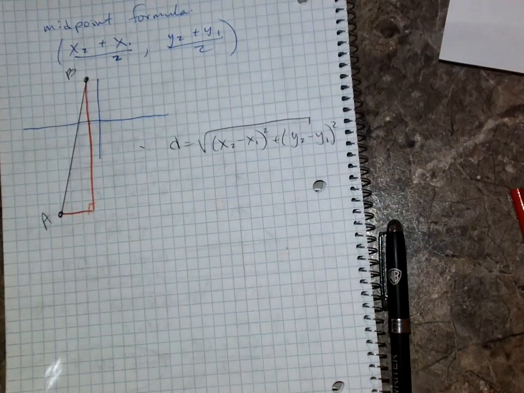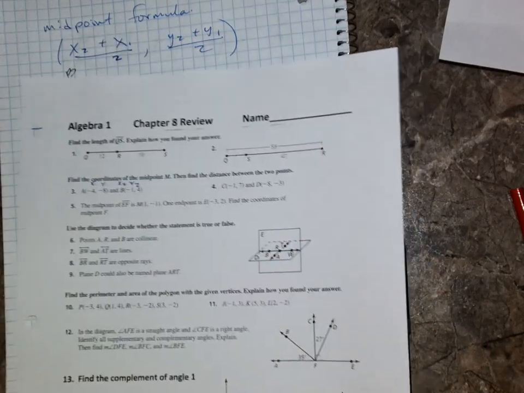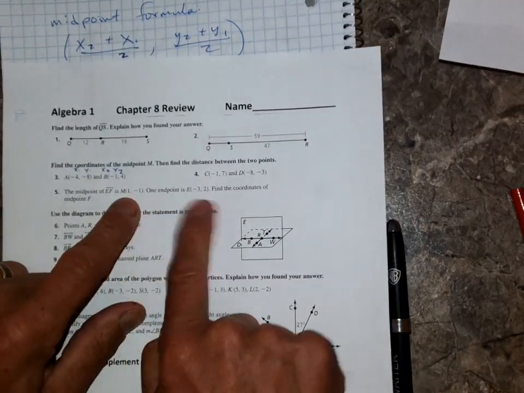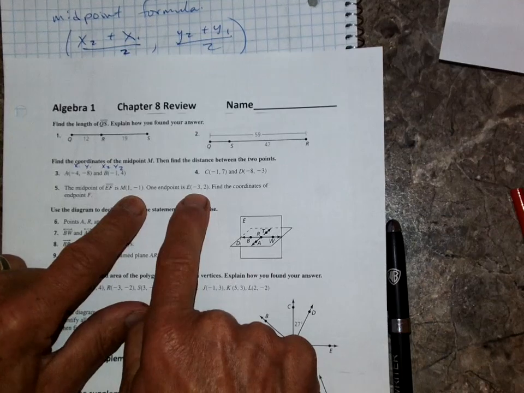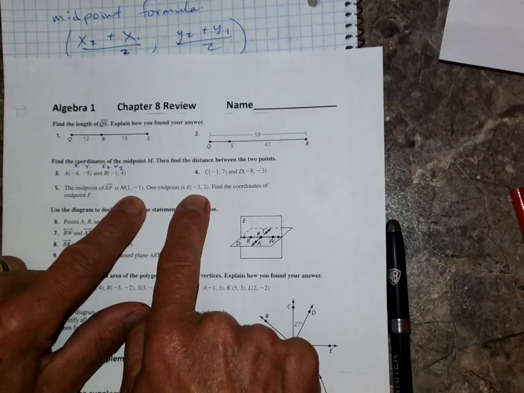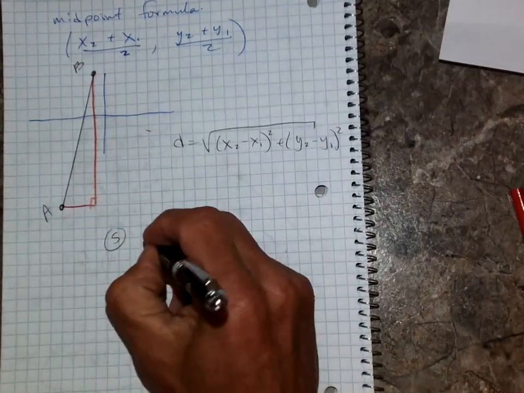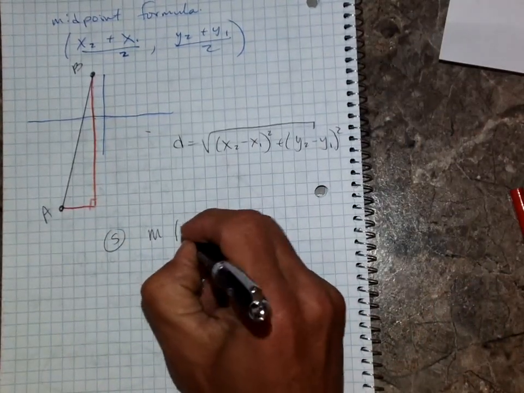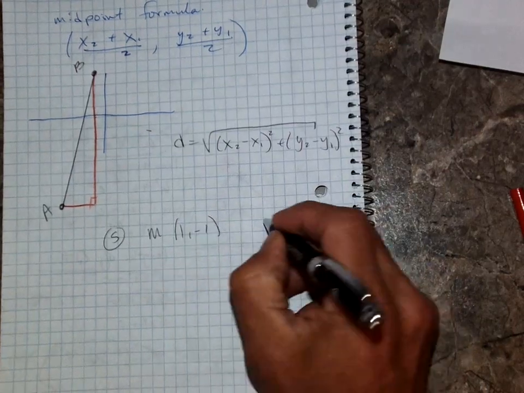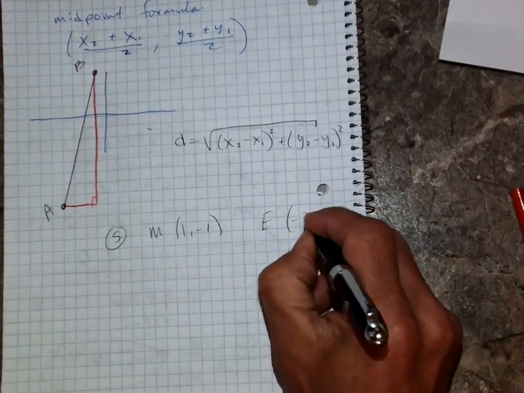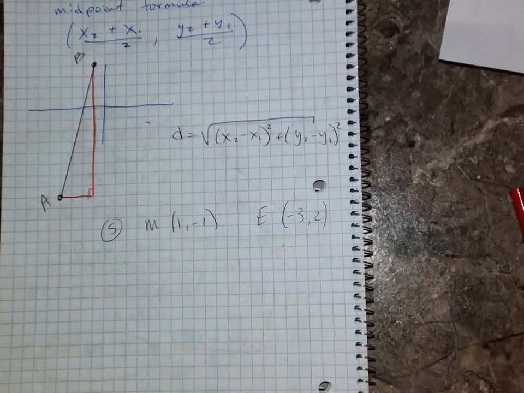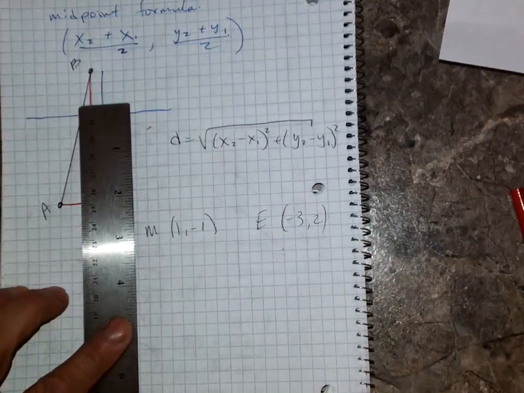On 5 they tell you the midpoint, and then here's the other point, E. One way is to graph it and find the other point. That's probably the easiest way to do 5. We have a midpoint of 1, -1, and one endpoint E is at -3, 2. I really think the easiest way is graphing it, but you can also use the midpoint formula.